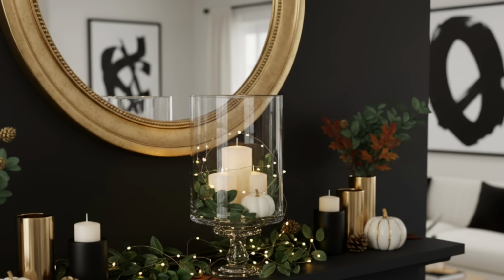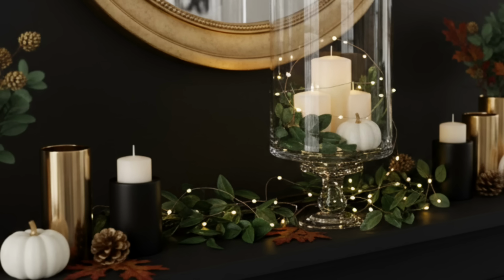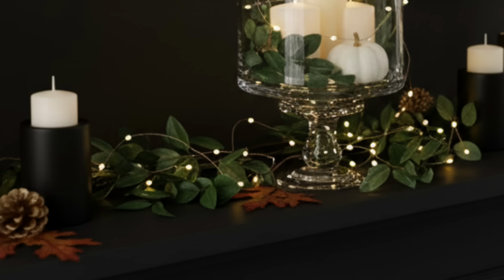Then I styled it. I said, what if the room was black? I didn't want everything to be white and gold. So let's have a little fun and make it a little bit more festive. And look at what it did here. Again, with the white pumpkins, with the black background, with a mirror. It's a beautiful setting. But look at how beautiful this could look with some fairy lights attached around it. It is just simply stunning.